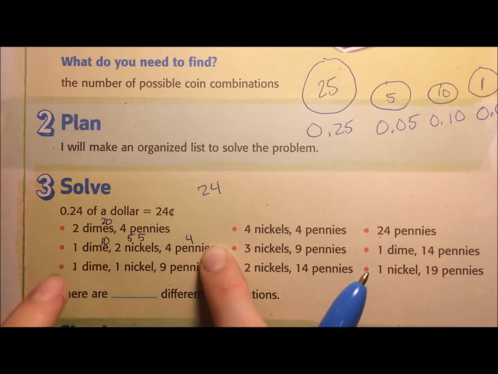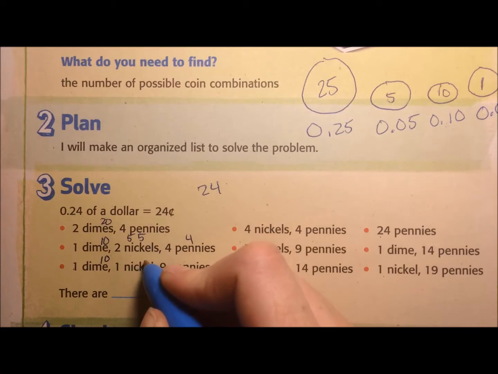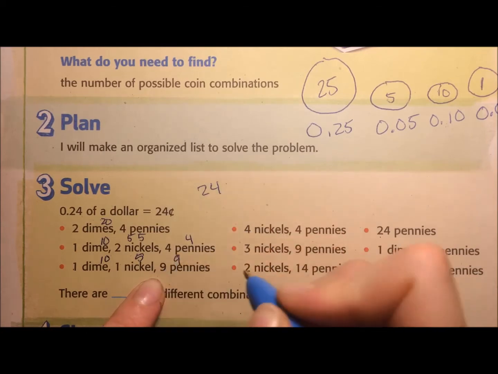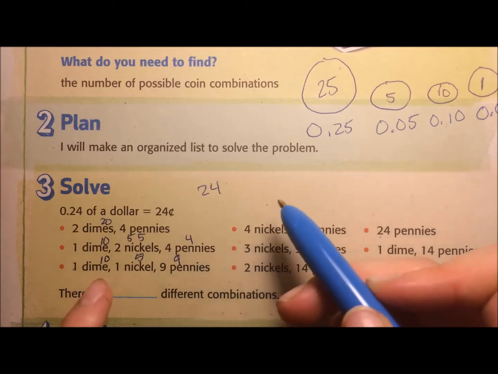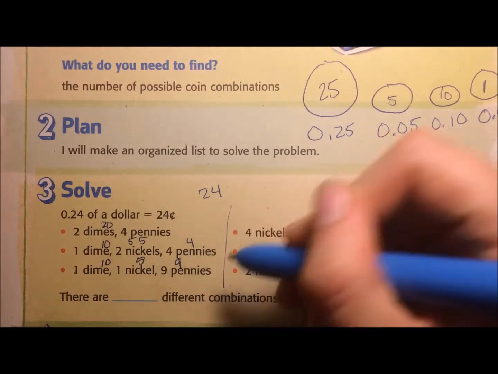Or we could use 1 dime and only 1 nickel. So that would be 10, and then the nickel would be 5, and then we'd be at 15, so then we would need 9 pennies. And that also would get us to 24. And then that's all of our options for dime. So we're done with dime.